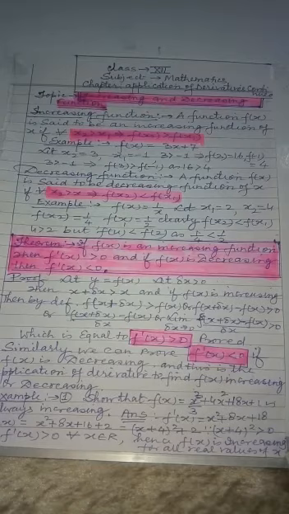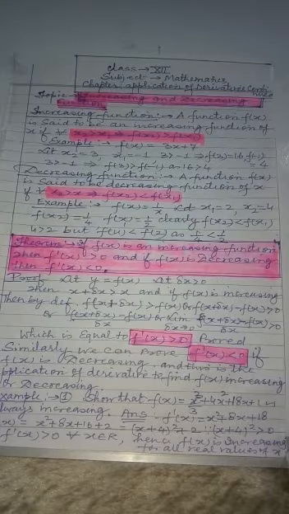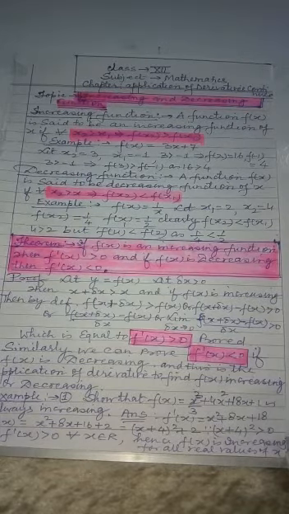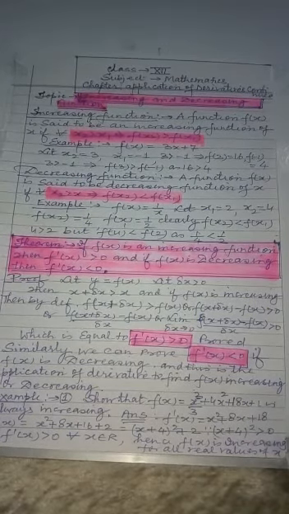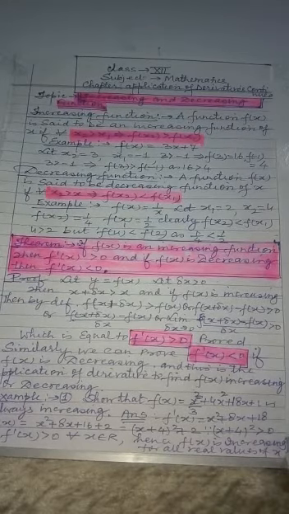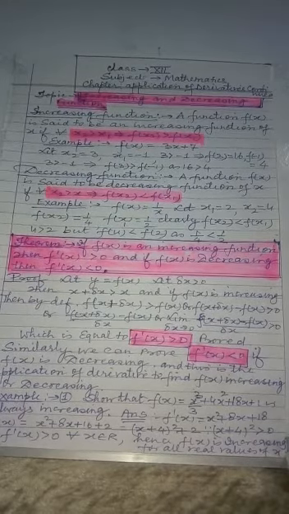Increasing function: a function f(x) is said to be an increasing function of x if for every x2 greater than x1, where I have taken two real numbers x2 and x1, the condition x2 greater than x1 implies f(x2) is also greater than f(x1). Then f(x) is said to be an increasing function. That is, greater value of x must have greater functional value.